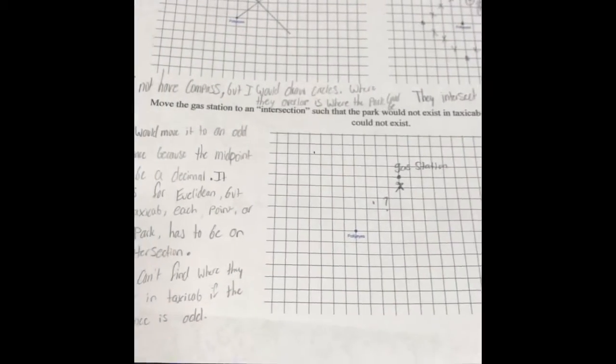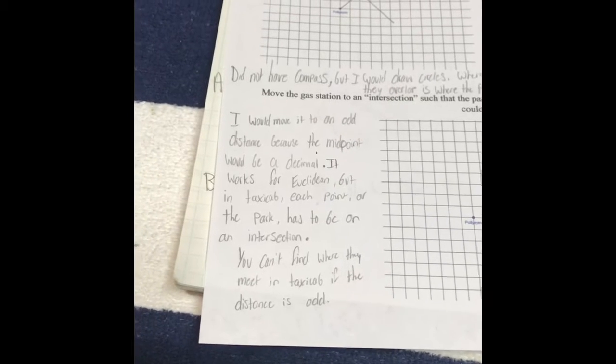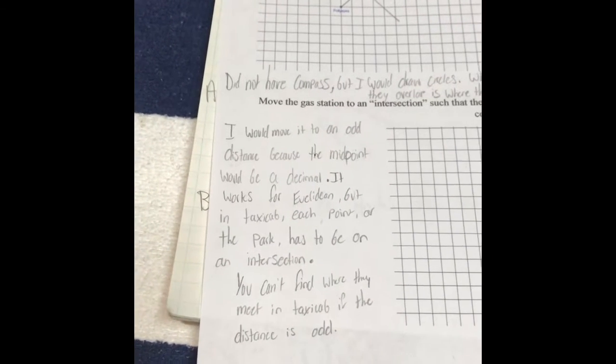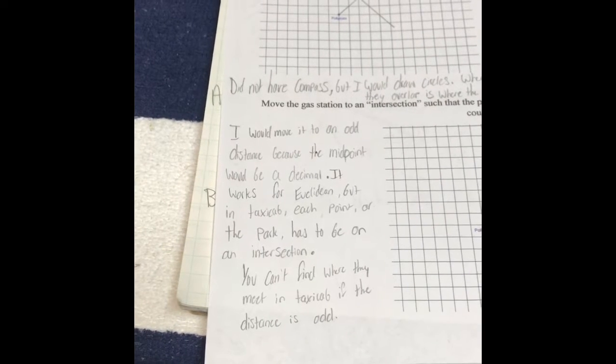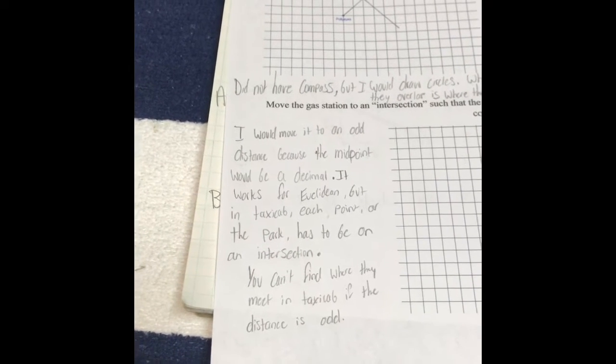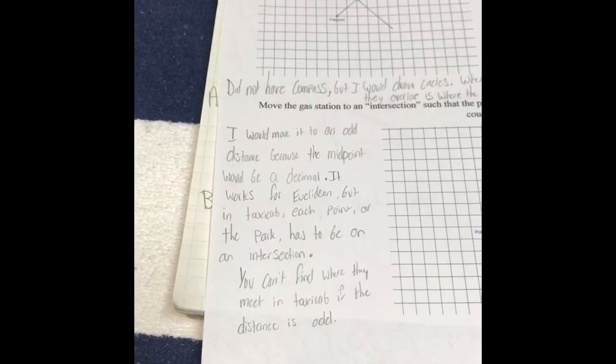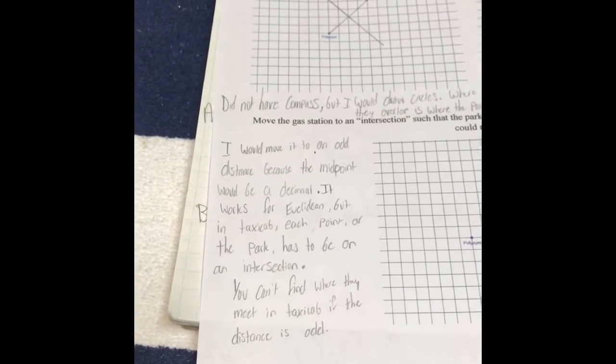Now we go down to part C, and part C I didn't draw, I just described. So I said I would move it to an odd distance because the midpoint would be a decimal. It works for Euclidean, but in taxicab, each point or the park has to be on an intersection, and you can't find where they meet in taxicab if the distance is odd.